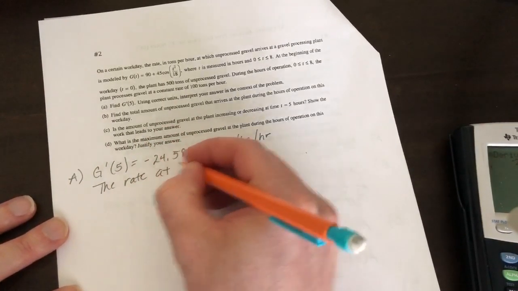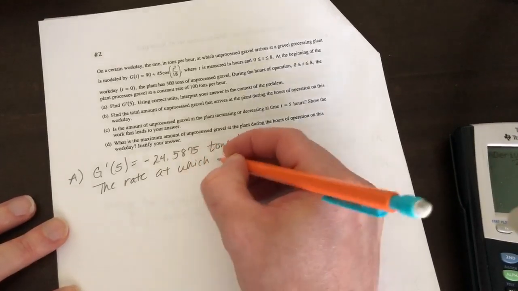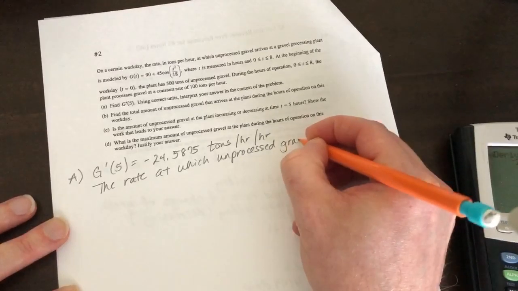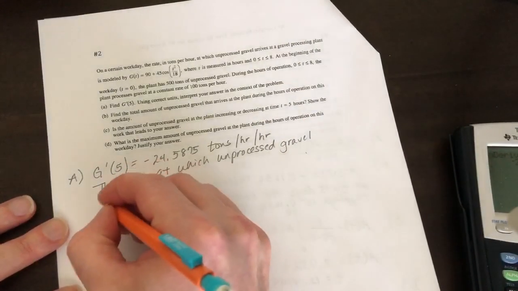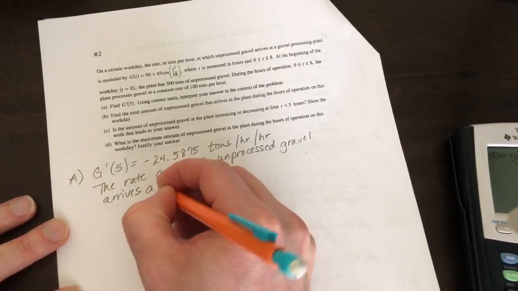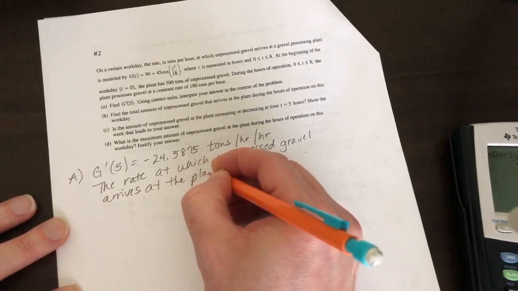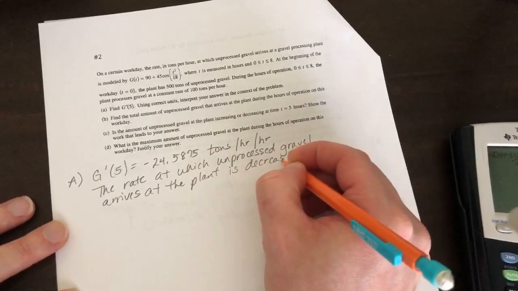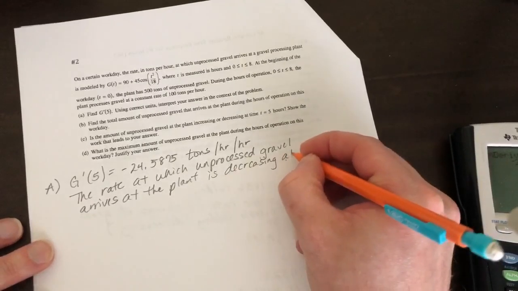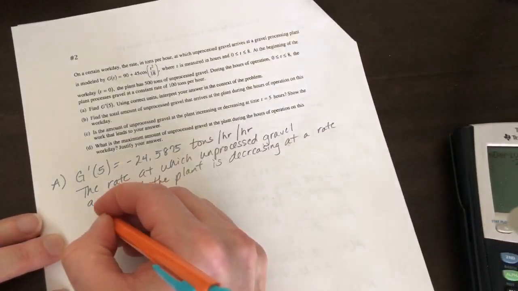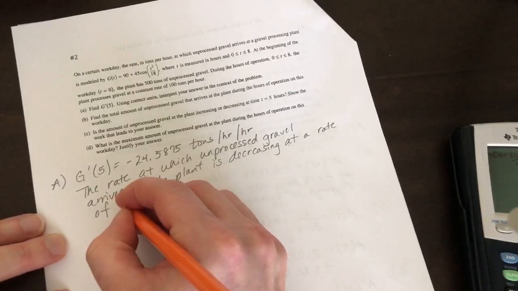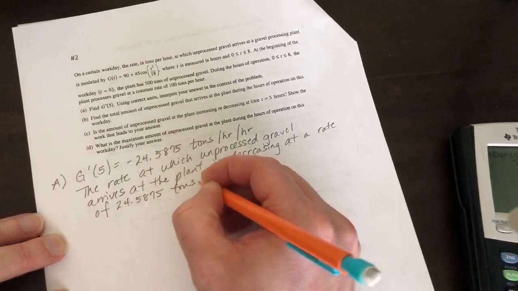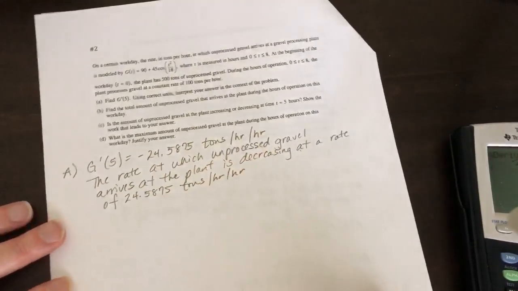So if I'm going to interpret this, this is the rate at which unprocessed gravel arrives at the plant is decreasing at a rate of 24.5875 tons per hour per hour. Okay.